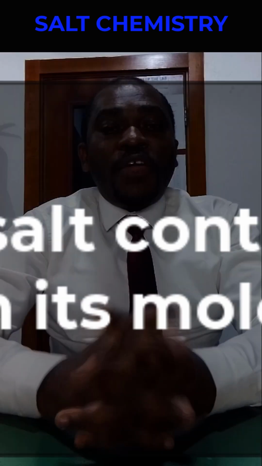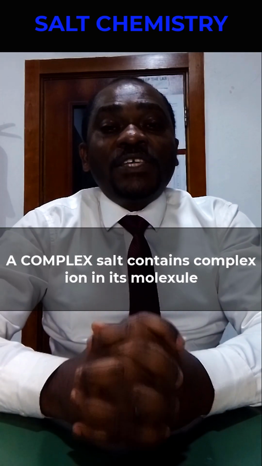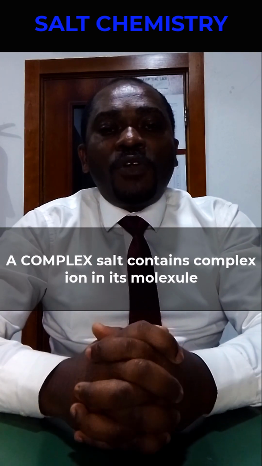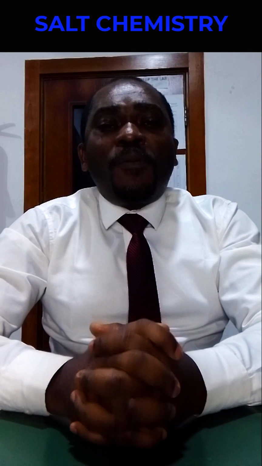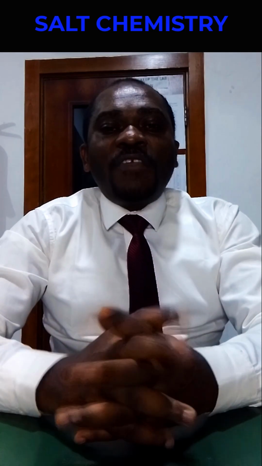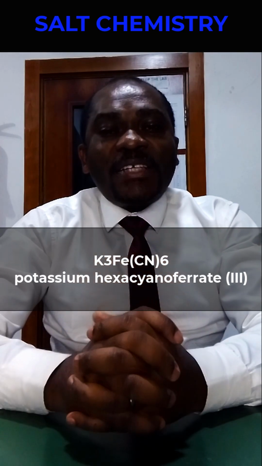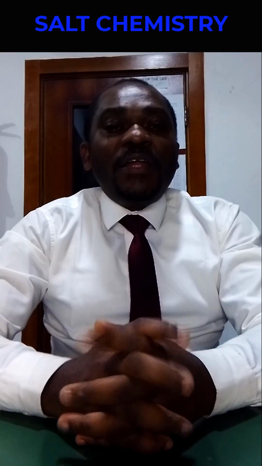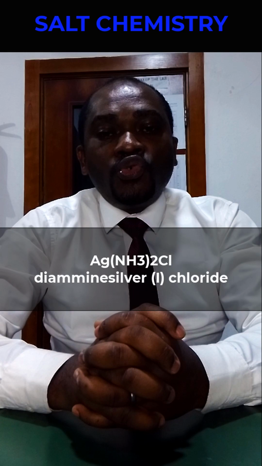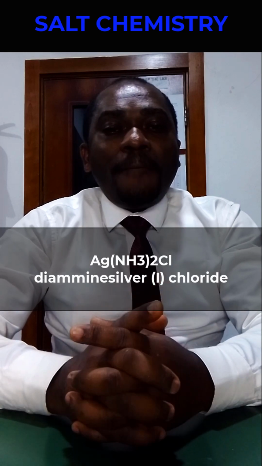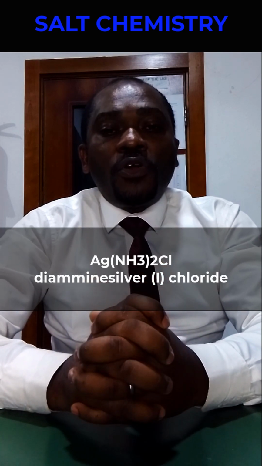And lastly, a complex salt is a salt that contains complex ions in its molecules. The complex ions can either be positive or negative. Examples of complex salts are K3Fe(CN)6, potassium hexacyanoferrate(III), and [Ag(NH3)2]Cl, diamminesilver(I) chloride.